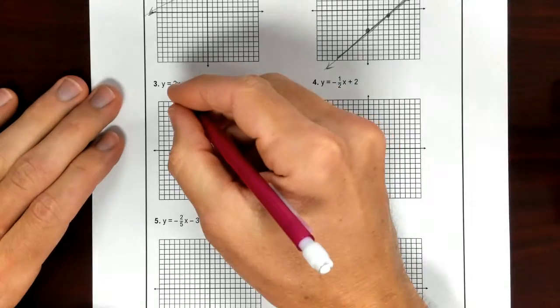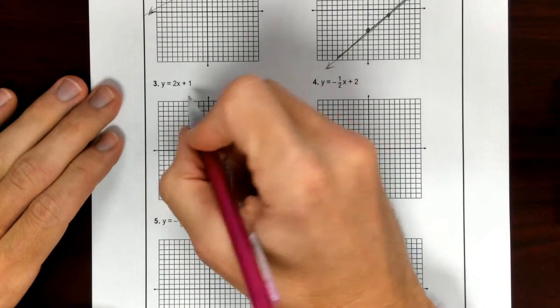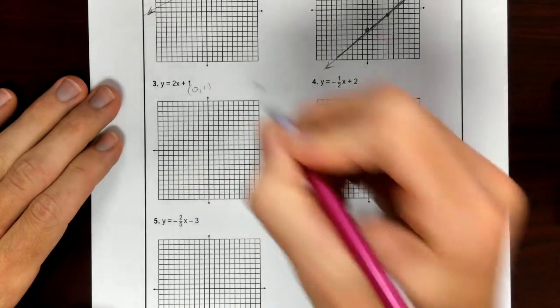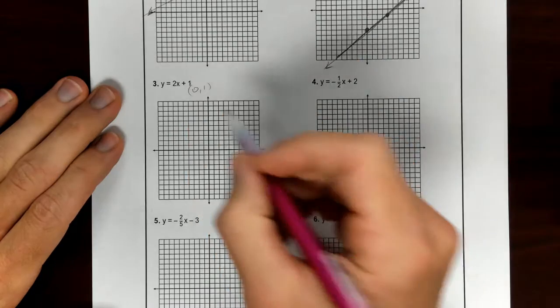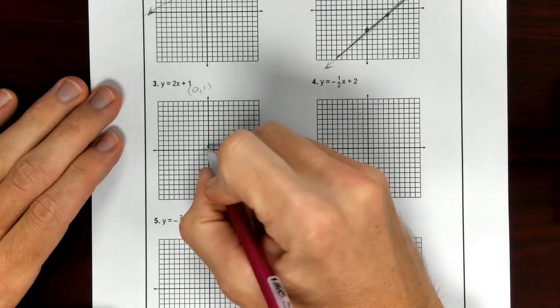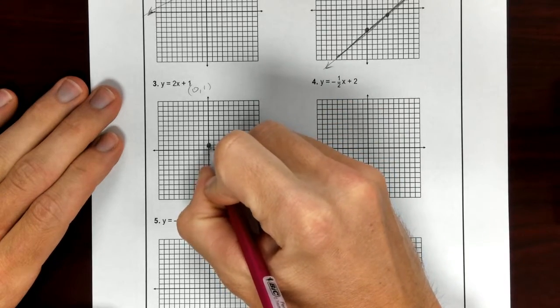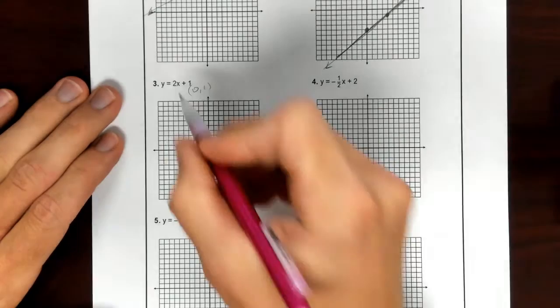Number 3. Okay, I've got a slope of positive 2. I've got a y-intercept of 0, 1. Again, you're going to get a point. You don't just have a y-intercept of 1. You've got a point at 0, 1. So plot your first point. Your y-intercept is always your starting point. And then from there, look at your slope.